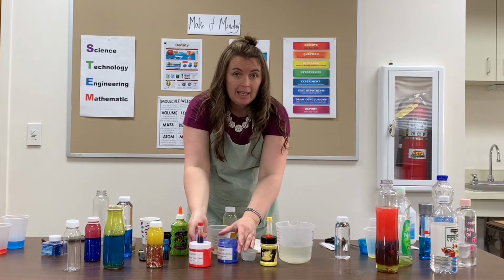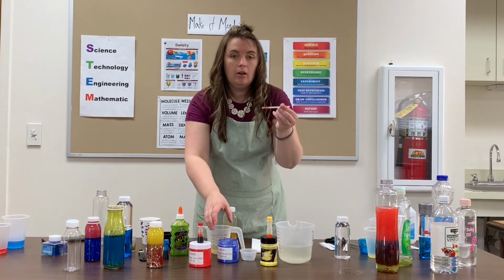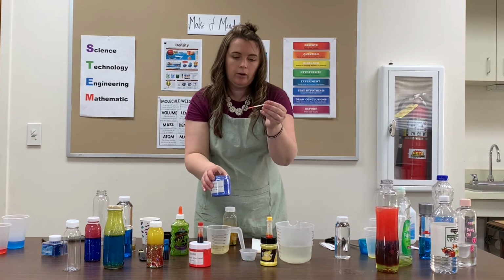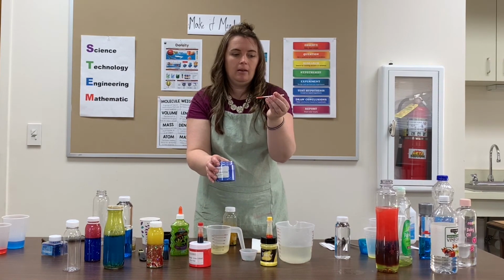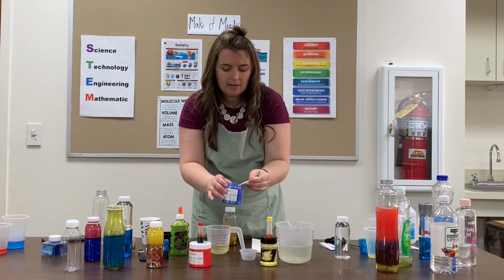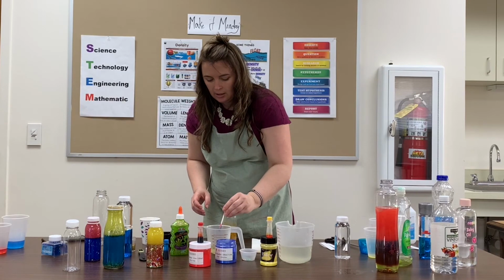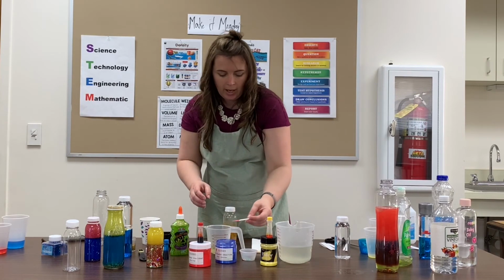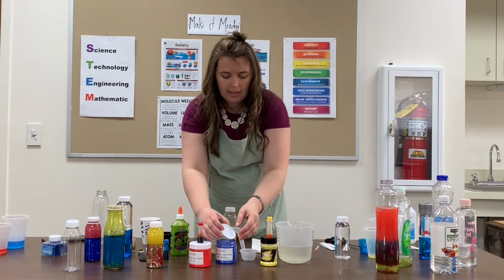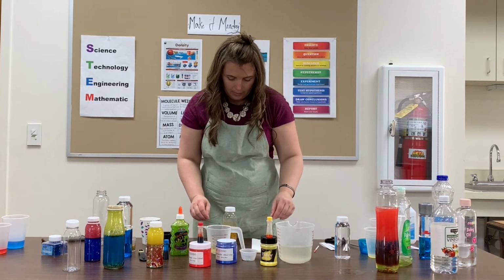You do not need all of that powder in that little baggie. So if you have a toothpick or like this is just an unused cake pop stick, just use that to get your color out. That's all you need, and drop it in, okay? So do not dump the whole packet in. You don't need all of that coloring.